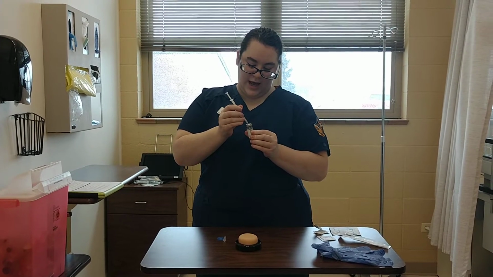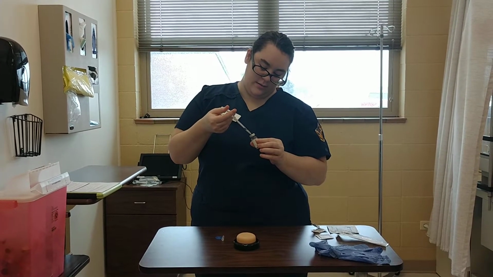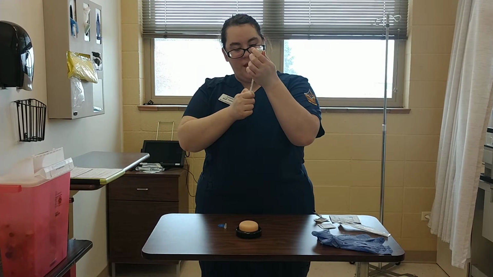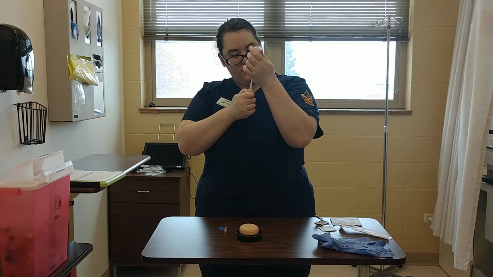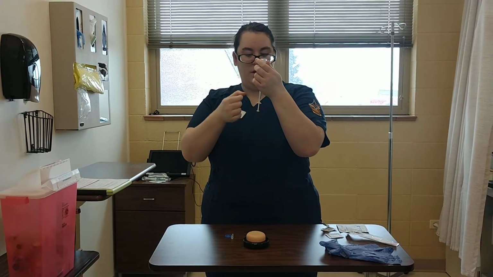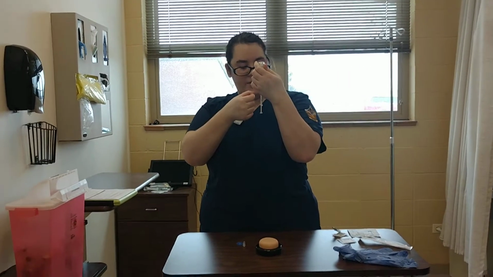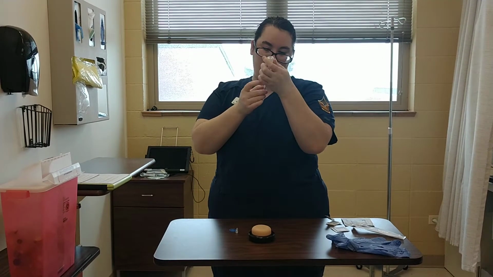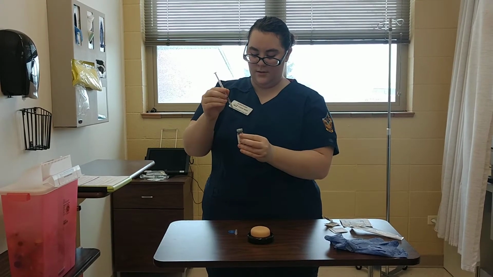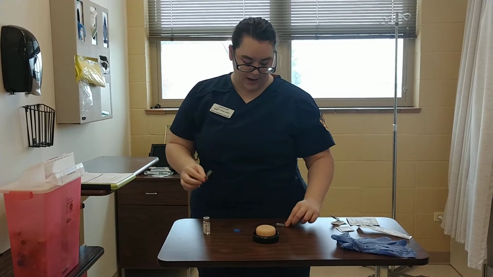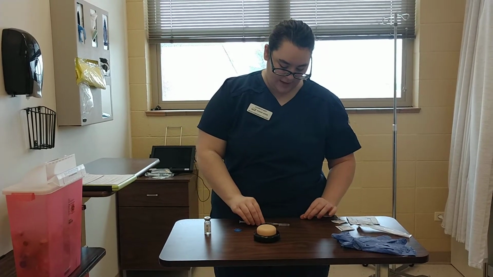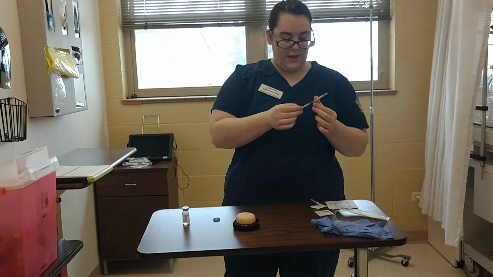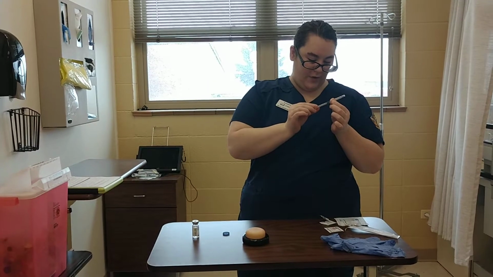I'm going to put the syringe in at a slight angle to prevent coring. Okay. I'm going to put that upright, and I'm going to withdraw my medication. I'm going to tap the needle to get rid of any air bubbles. There we go. Okay. I'm going to recap the needle using the one-handed method. And I'm going to check the medication again to make sure that I have the right dose.